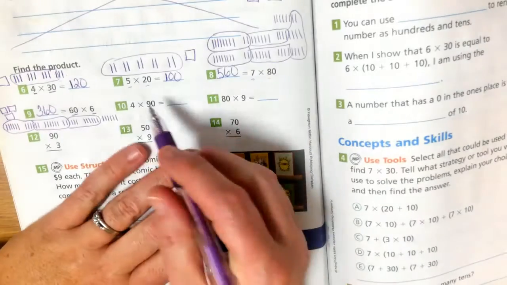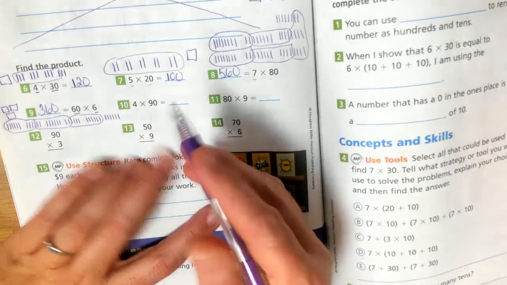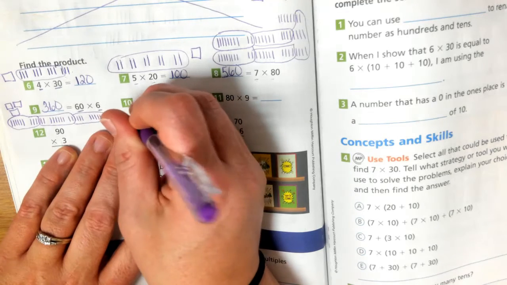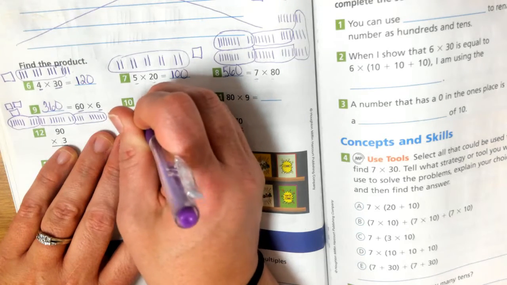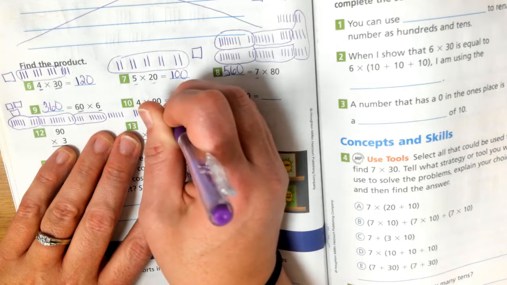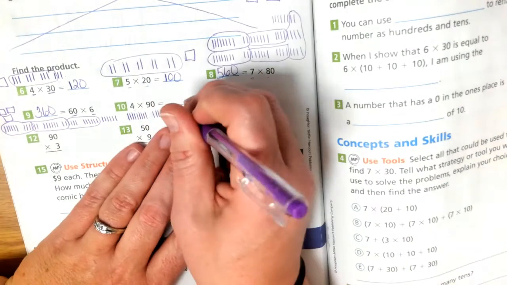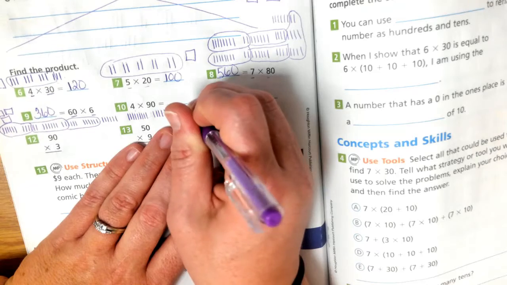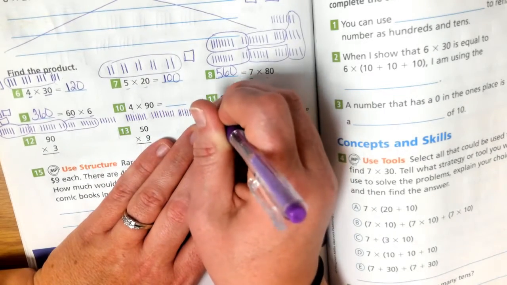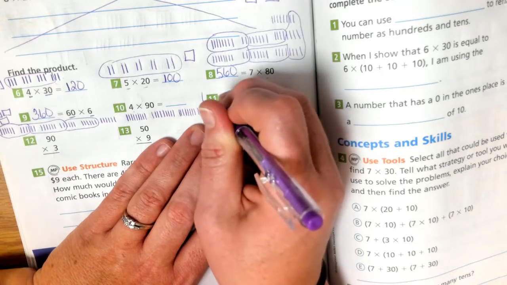Okay, so this time I have 4 groups of 90. So 4 times 90. I just ran into that one.